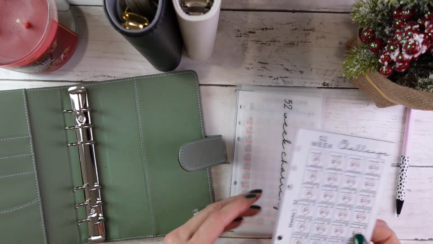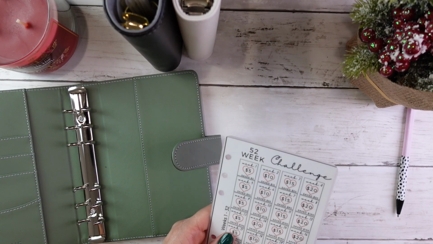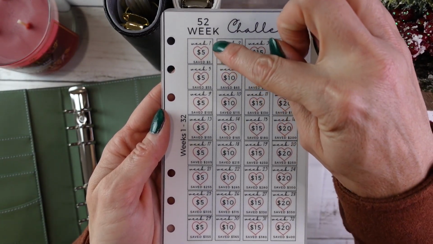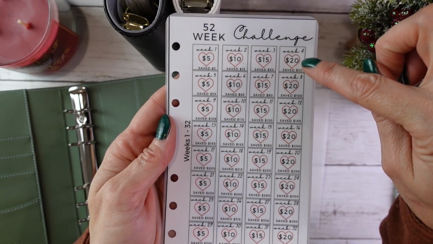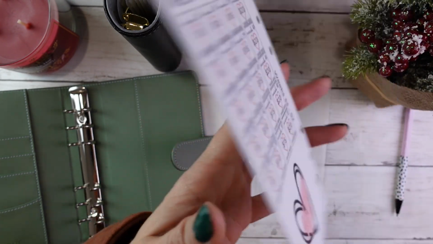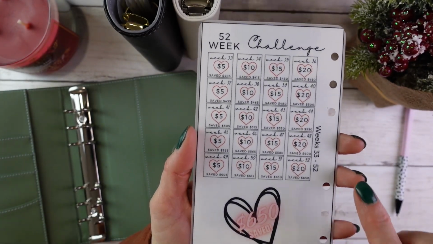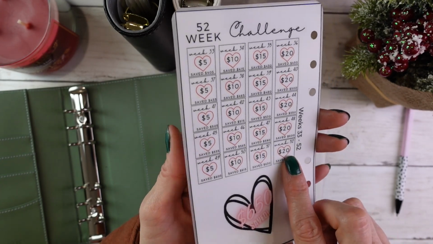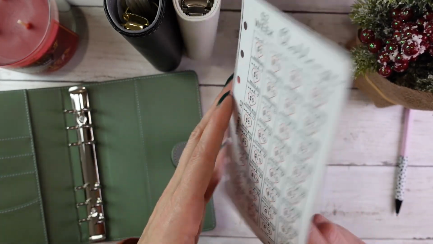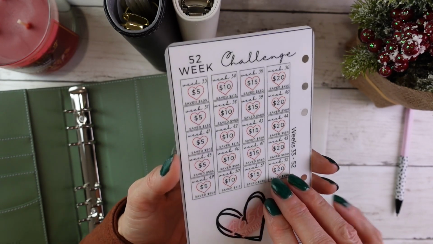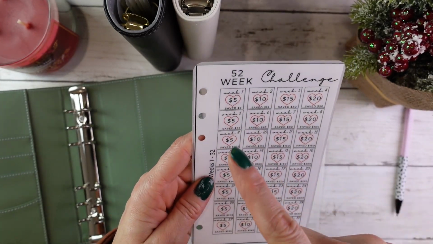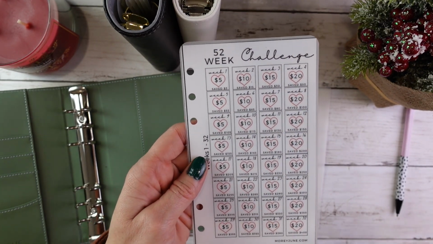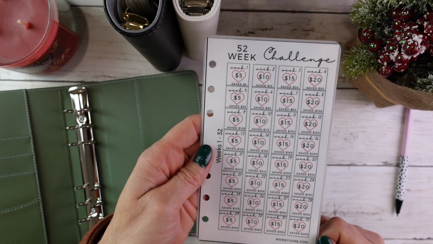So the first one I have here is this 52-week challenge. So this is the card. So you have obviously week 1, and it goes over to week 4, and then all the way to, flip over on the back, to week 52. So I made this one so it would be hard for me to save when you got towards the end. I know a lot of the 52-week challenges are like, week 1 you put in $1, week 20 you put in $20, week 52 you put in $52. That's a lot for me.